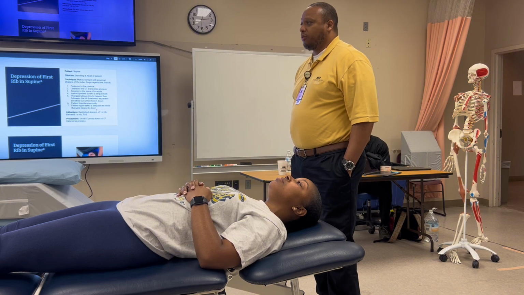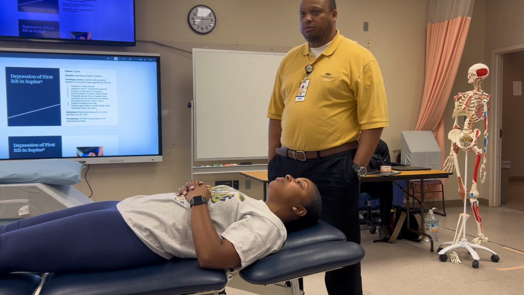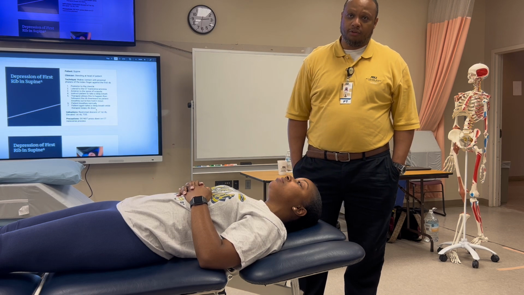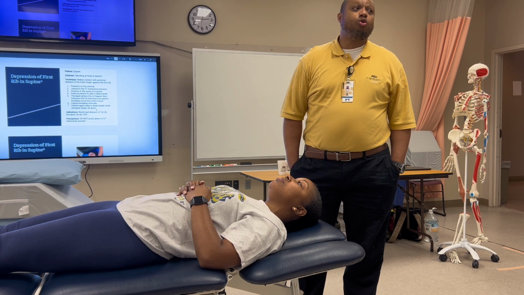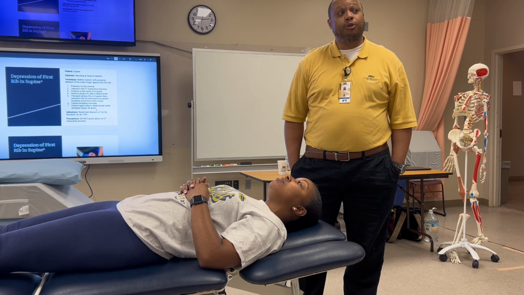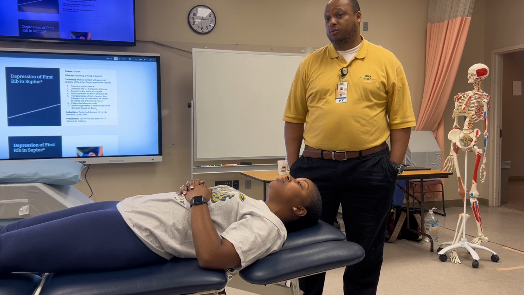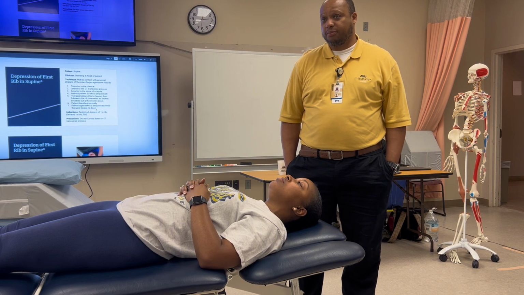Just based off observation, if the clavicle on one side looks more elevated than the clavicle on the other side, it could be a potential that also the first rib on the same side of the clavicle that looks elevated could likely be elevated as well. You don't know, it's just an observation, just a hypothesis.